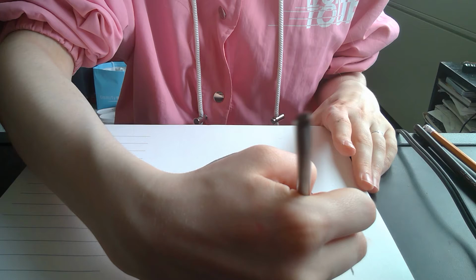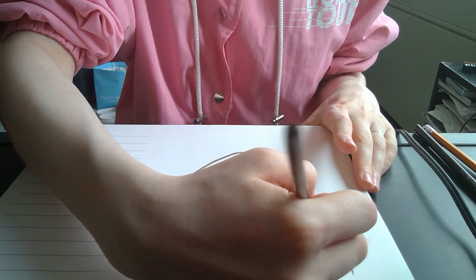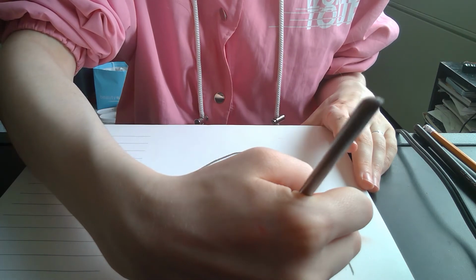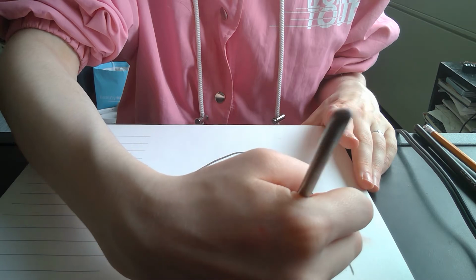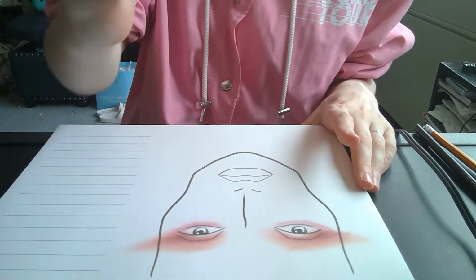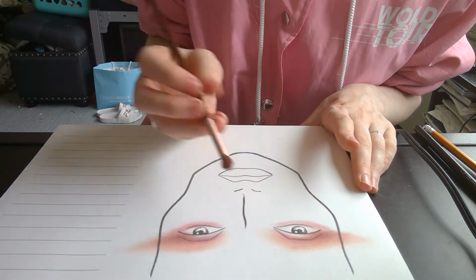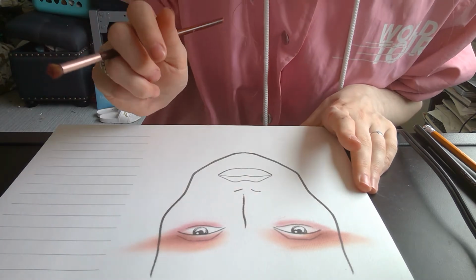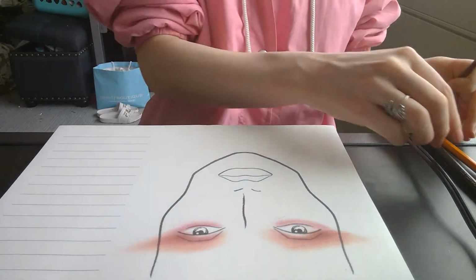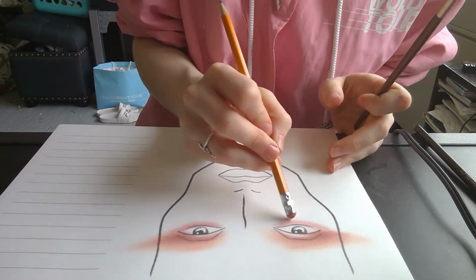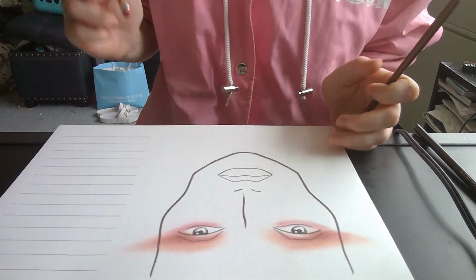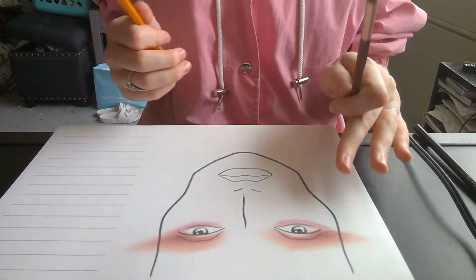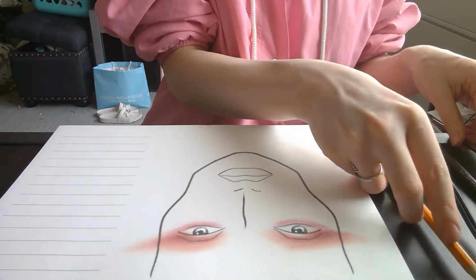Next eye. And I think that's all that we're going to be doing for the color underneath the eye.